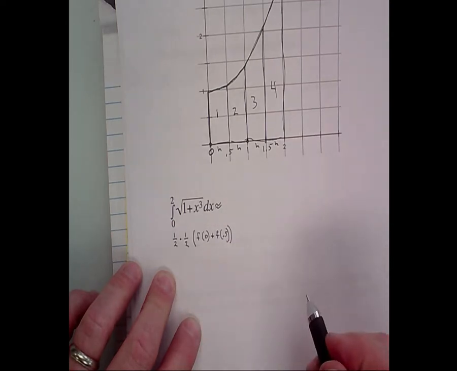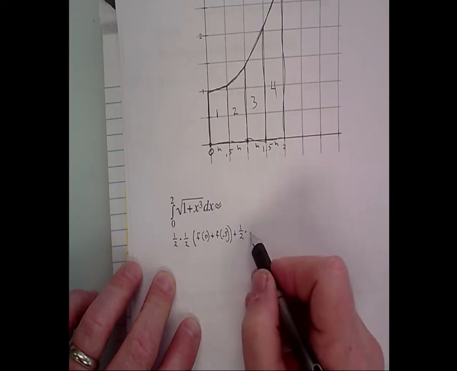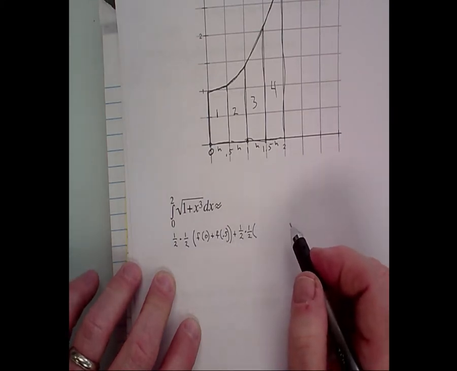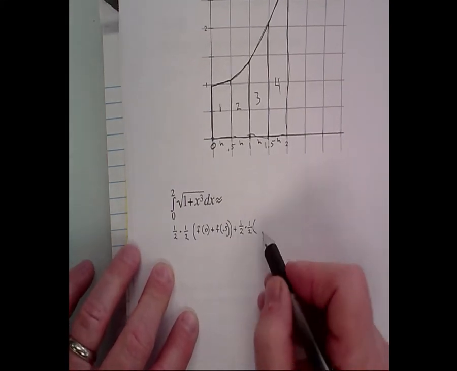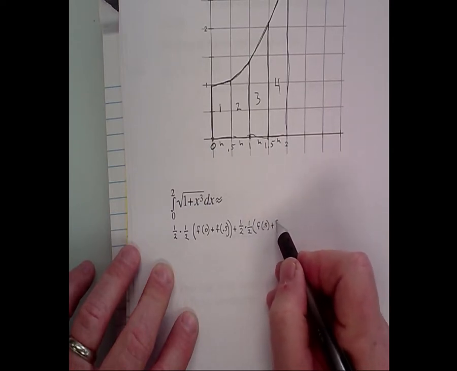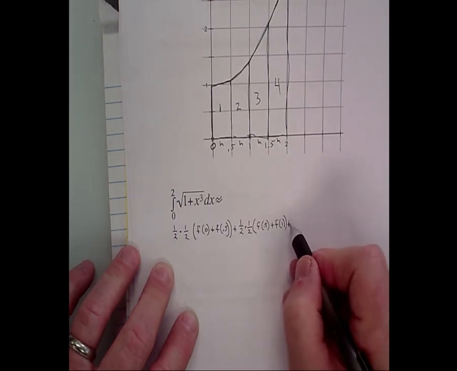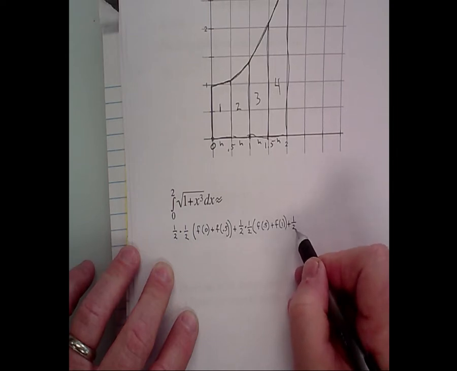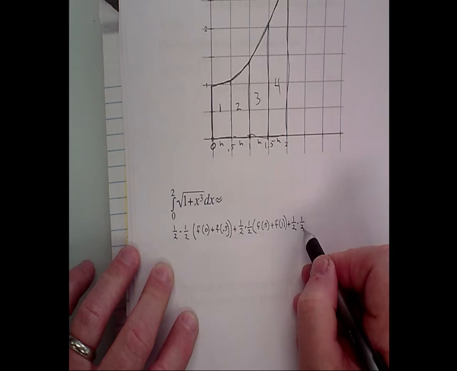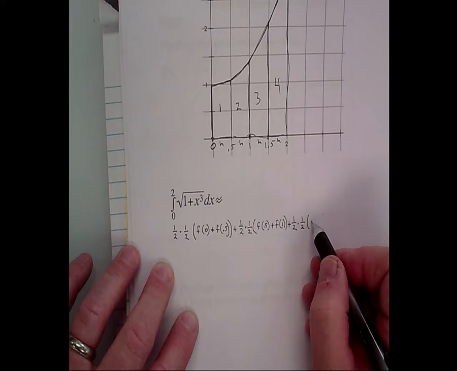Right, Aaron? Okay, Megan. I got 1/2 because it's a trapezoid, right? My height, would you agree it's a half? Yep. Okay. What is B1 and B2 in trapezoid 2? F of 0.5 and F of 1. Okay, Hannah, my third trapezoid, it's 1/2 because it's a trapezoid. It's 1/2 because it's the height. So now what is B1 and B2? F of 1 and F of 1.5.